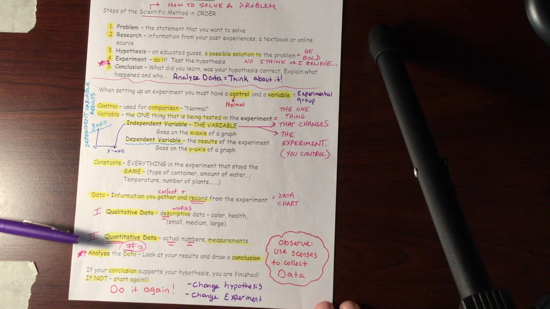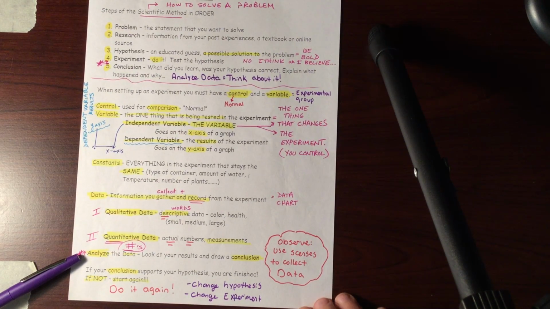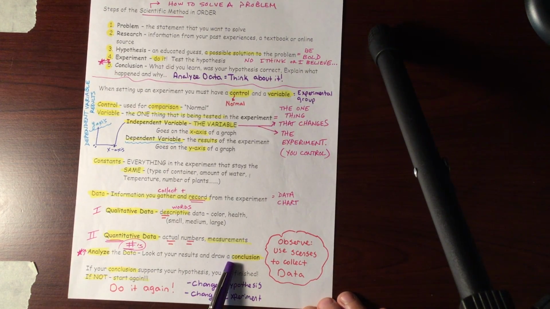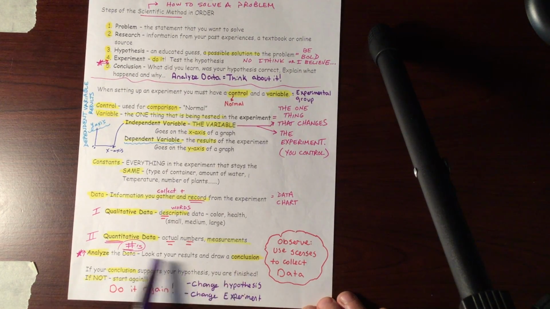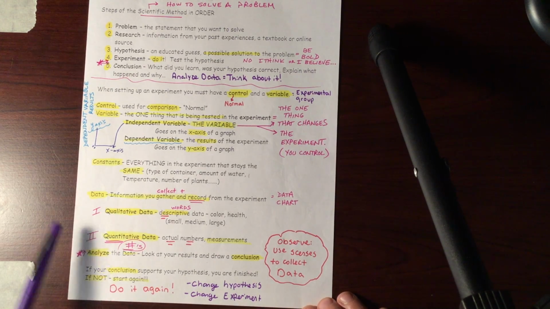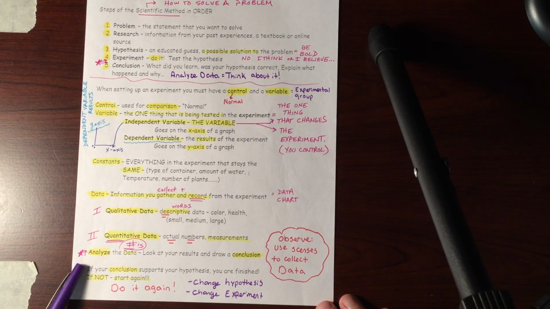Okay. Next, once we have all that data, we are then going to go through and analyze the data. We want to look at our results. We want to draw a conclusion. Was our hypothesis correct? Yes or no? Yes, the hypothesis was correct because this is what my data shows. This is what my data is telling me. And kind of include numbers with that when we're going through our conclusion.